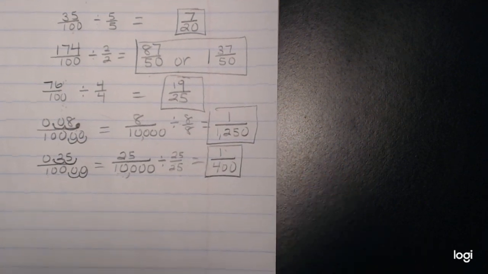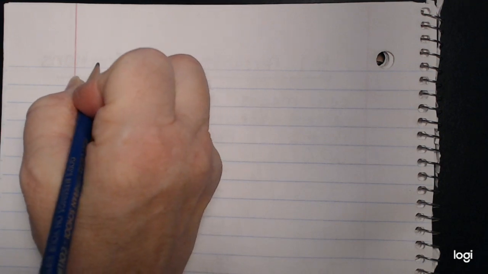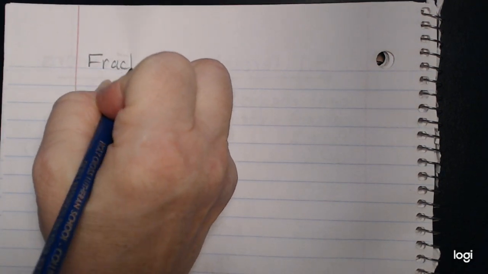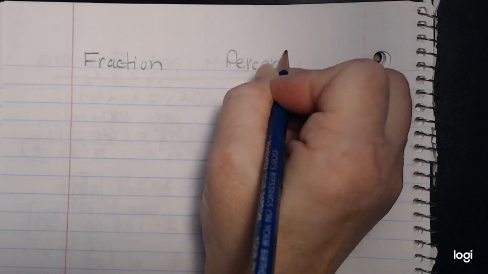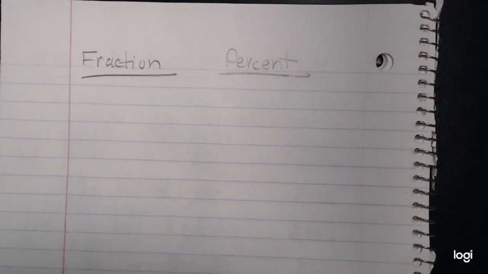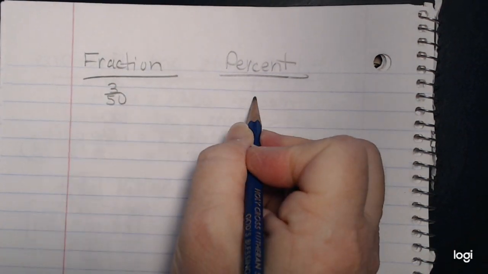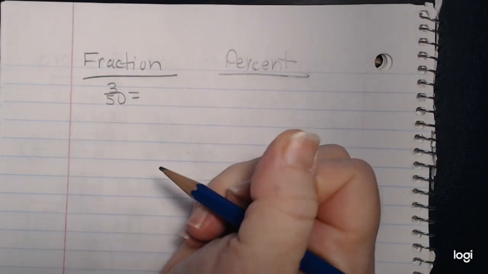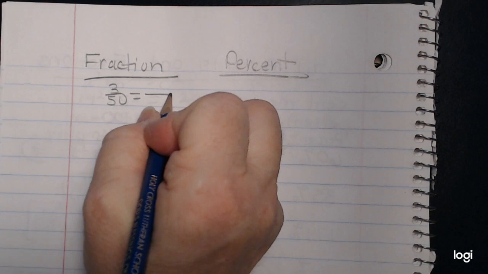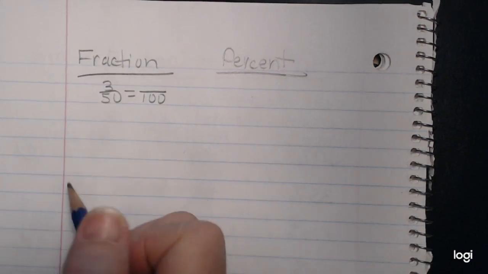All right. Well, now we're going to do a couple more things in our notes, and then we will stop. The other thing I'd like for you to put in your notes is taking a fraction and being able to change it to a percent. So for example, if I give you the fraction 3 over 50, what would that be as a percent? Well, in class, what we did was we know that a fraction always has to go over 100.